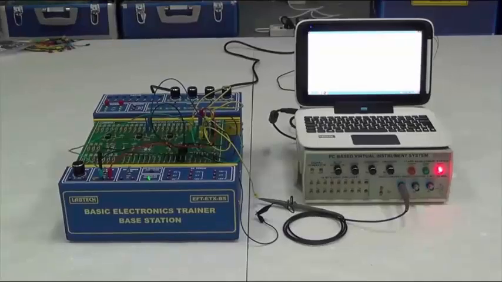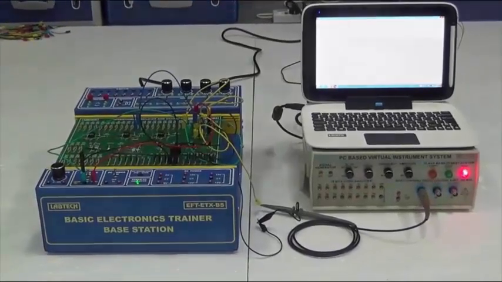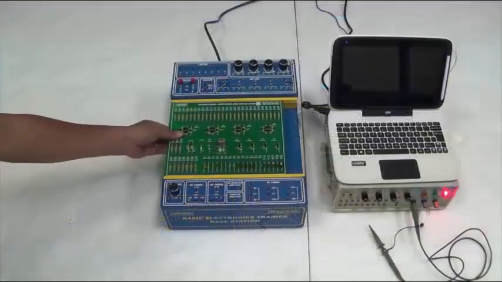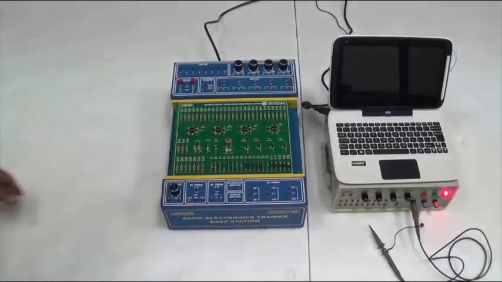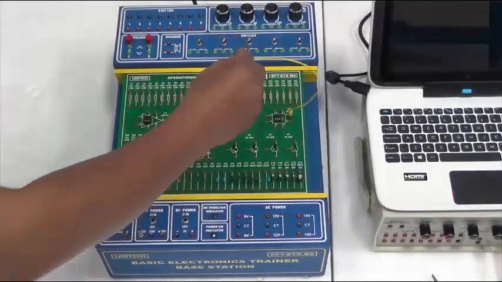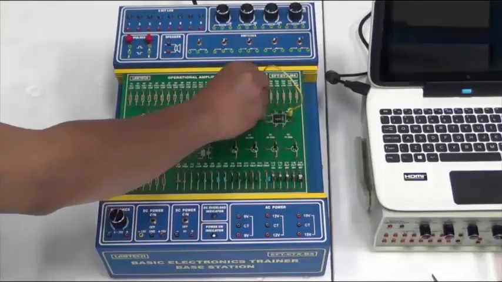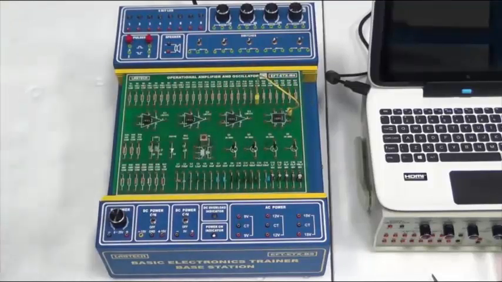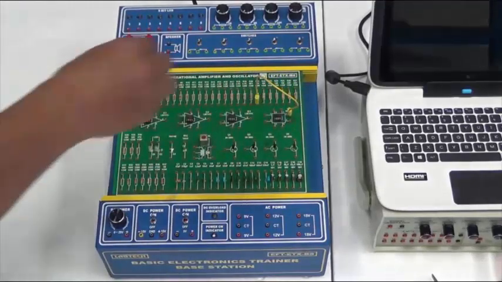Labtech's basic electronics trainer shown in this video is a modular course covering the fundamentals, concepts, theory, and application of electronics. It is designed as a starter course to provide new students with a solid foundation in electronics before advancing on to specialized studies. The basic electronics training program is ideal for basic and intermediate studies in this field.